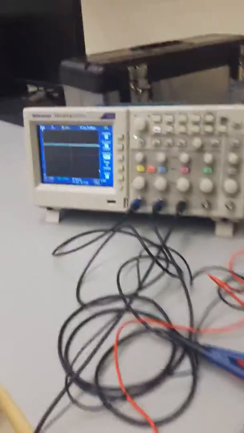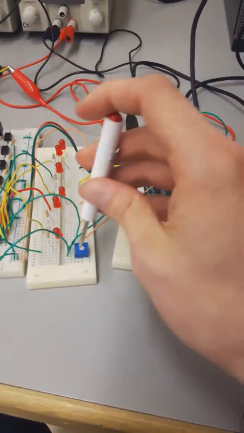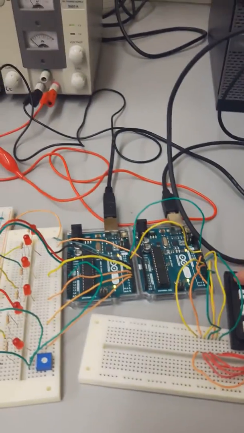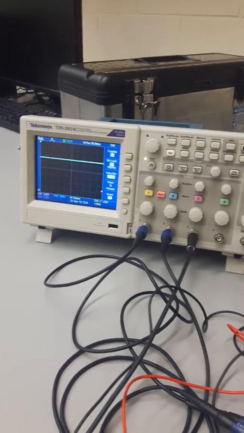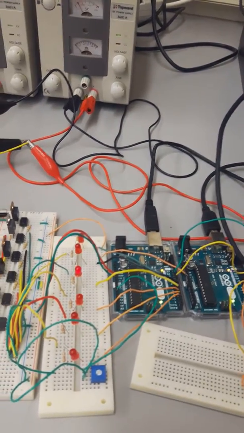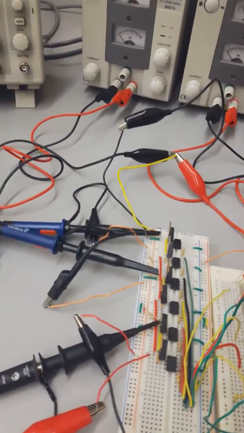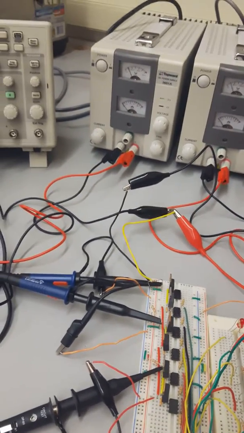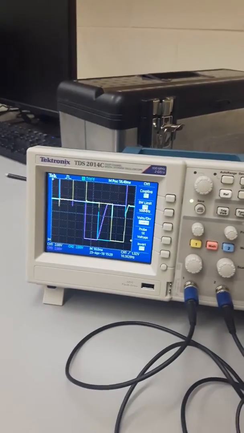As you can see, 0 is already set, and no matter what I do to change this potentiometer, we won't see an output because it's set to 0. As we increase it, we'll go to 1 hertz right now. Now we're seeing quite a bit of change. Oh, there's some connectivity on. There we are.